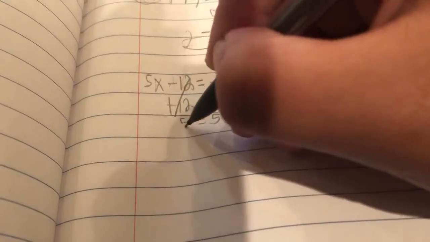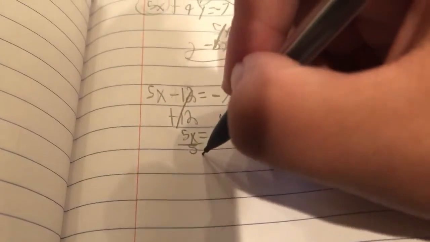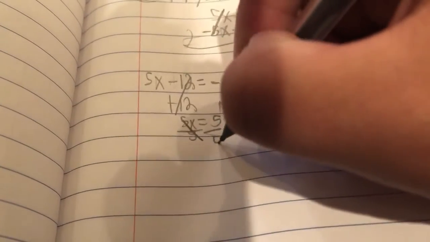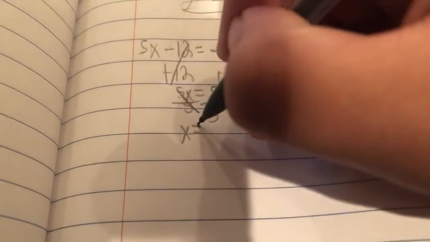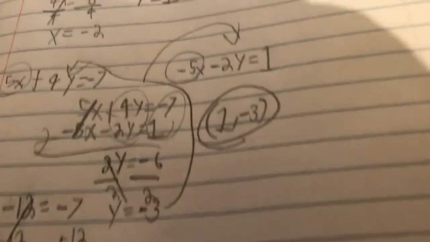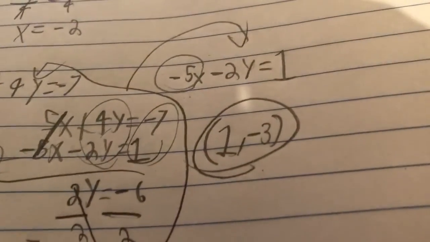So this would become positive 5. So 5x is equal to 5. So divide 5x by 5 to cancel it out, and divide the other side by 5, because you did it to that side. Then x will equal 1. So our coordinate for our final question is x is equal to 1 and y is equal to negative 3.